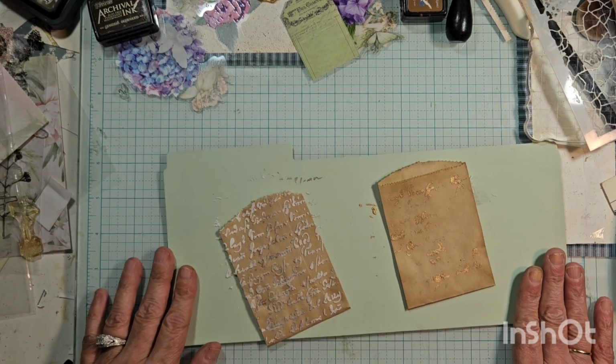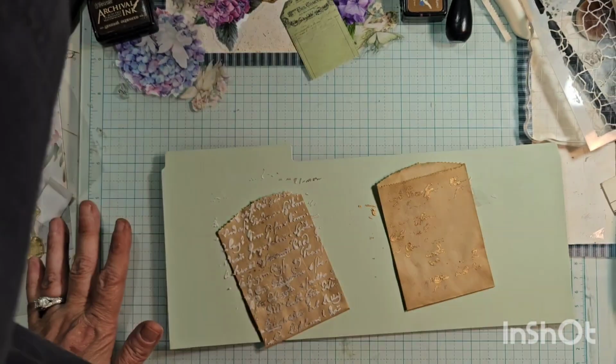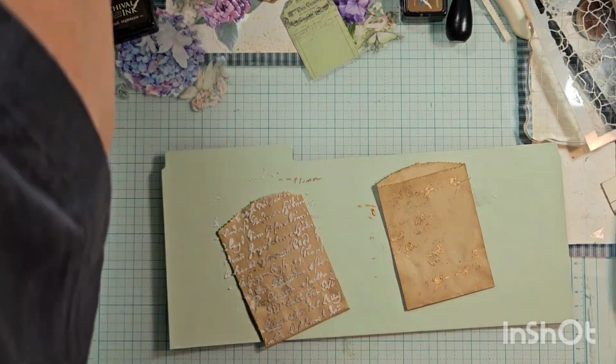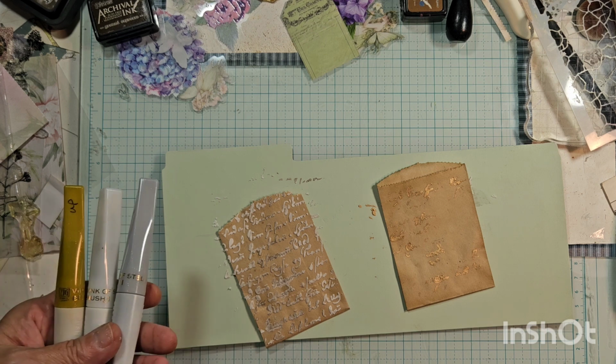Where's my Wink of Stella? That might be fun. Darn it, if it kills me, we're gonna have some gold on here. That looks like gold. That's white. Wait, what do I have? Do I have silver? I don't even know what I got. Oh, yeah, I've got silver, gold, and white.